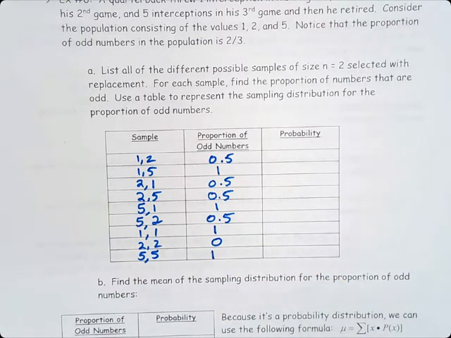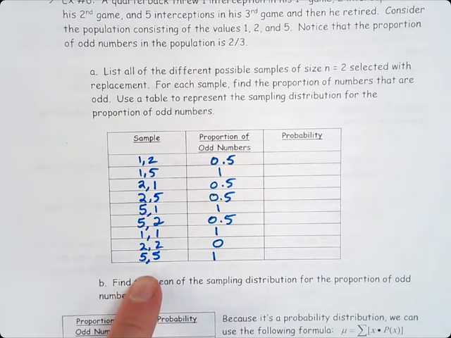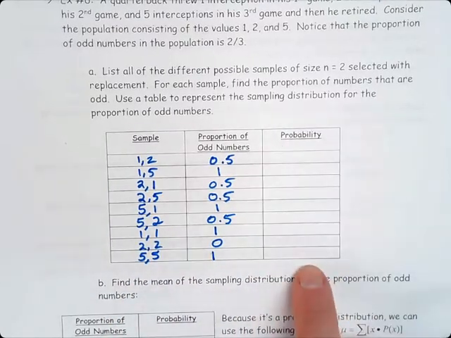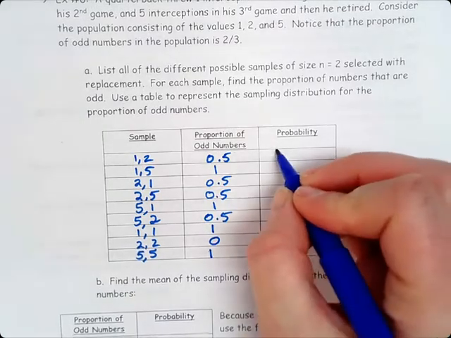What is our sample size of the whole thing? How many did we have? 9. So what would our probability be for each one of these? 1/9.